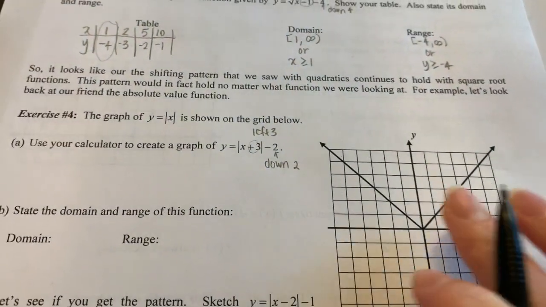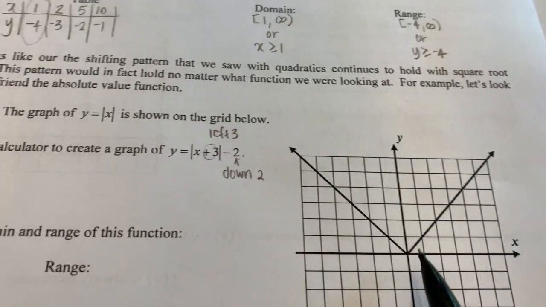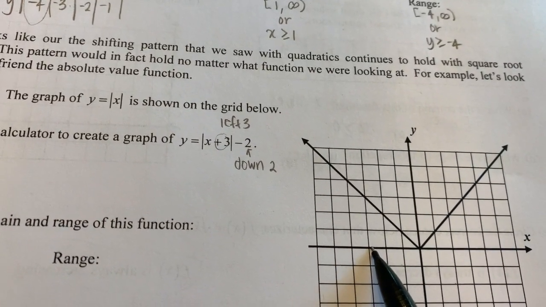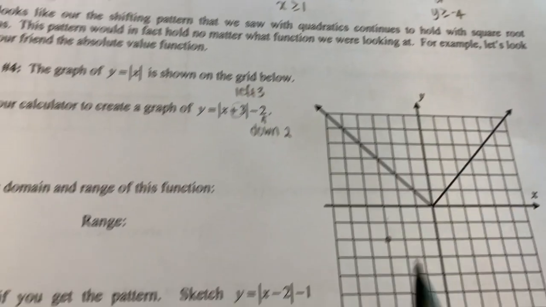So let's take a look and see if that's actually what happens. If it is, it will go 1, 2, 3 to the left and down 2. So let's see if that's where it ends up landing.